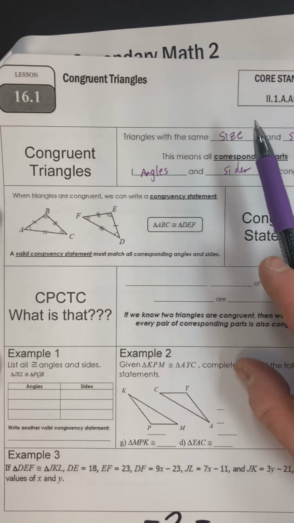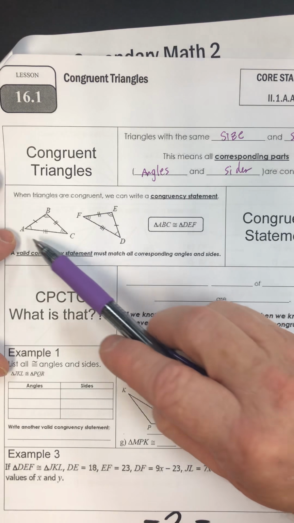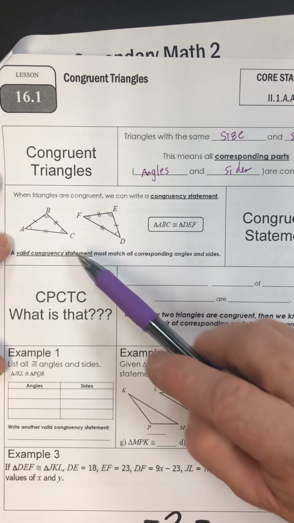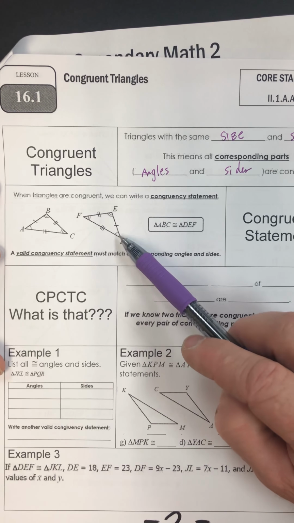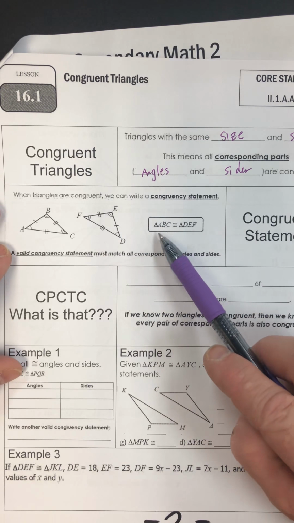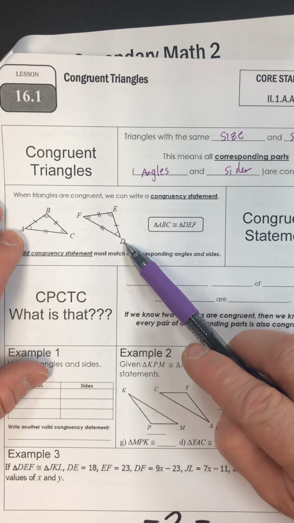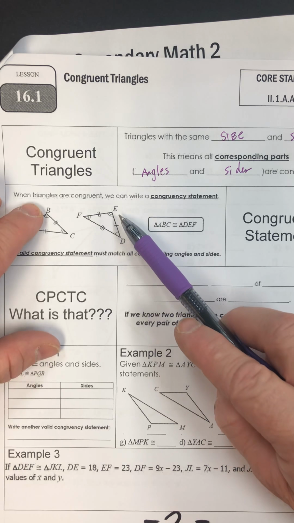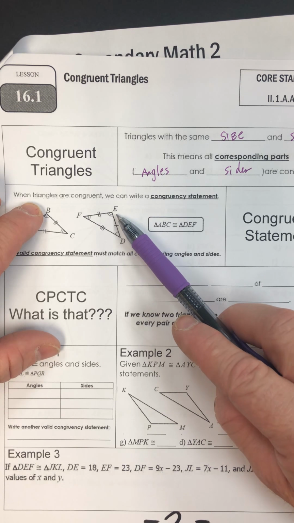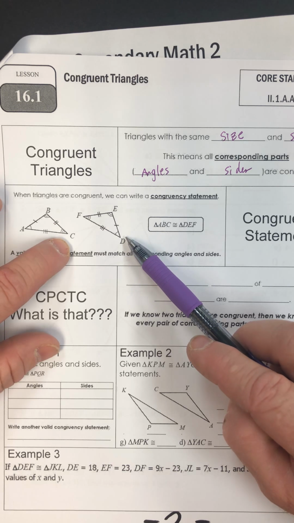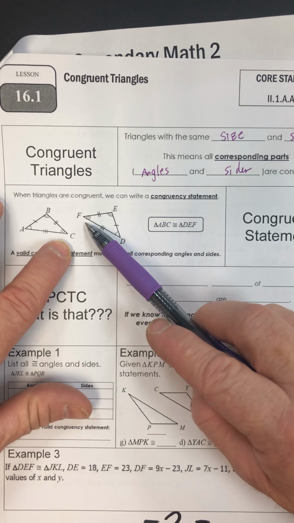For example, in this one, you have A to B to C, and then the other one, D to E to F. So angle A should match up with angle D because those are written first. Angle B should match up with angle E because those are written second. And angle C should match up with angle F because those are written last.